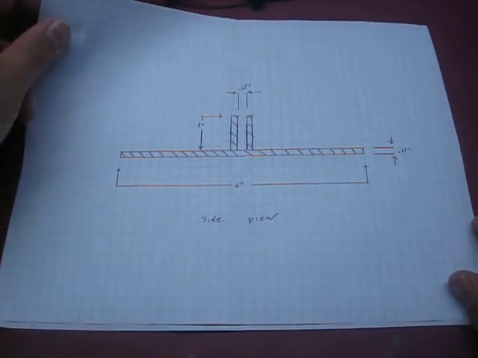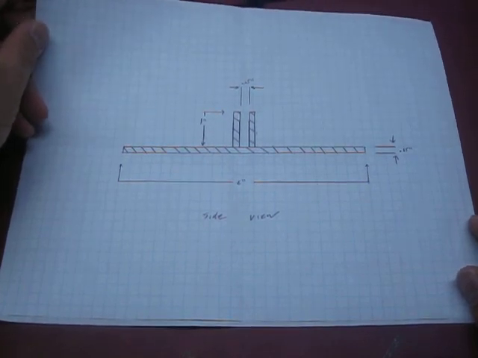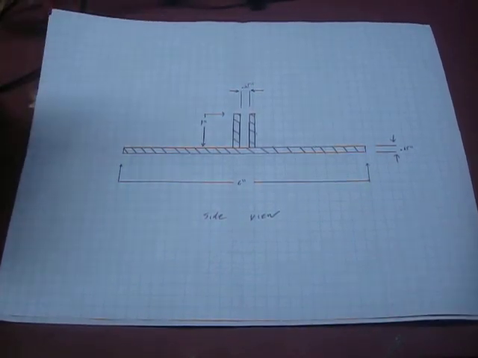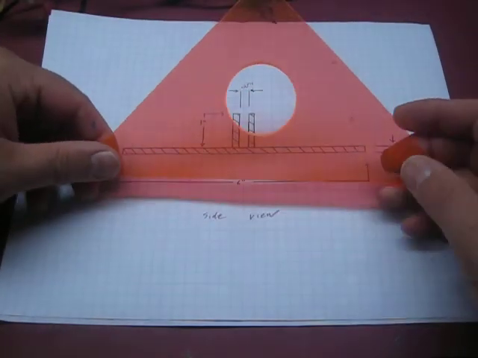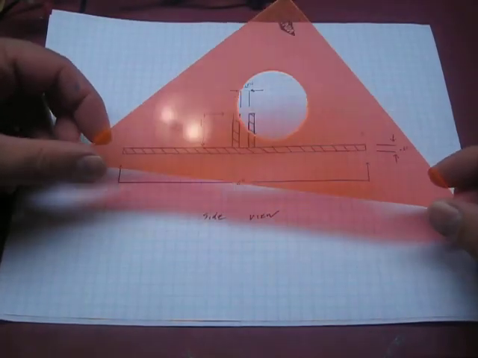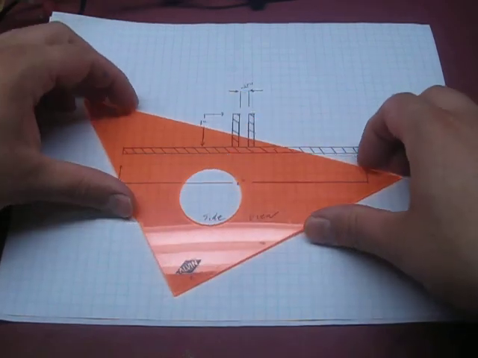So here's one of my side view drawings, and I'll go over some of the tools that I commonly use for drawing. First off, though, is the one you saw in the last video, a basic triangle. It works very well.